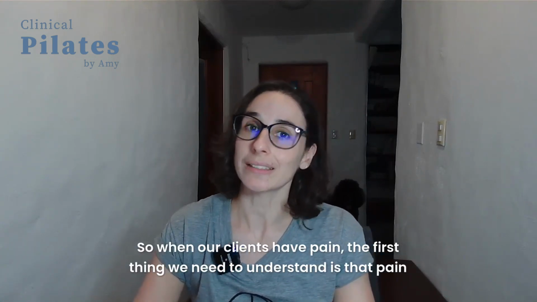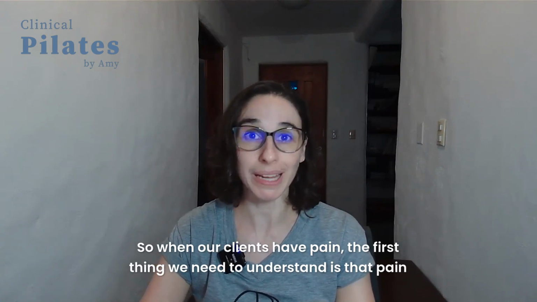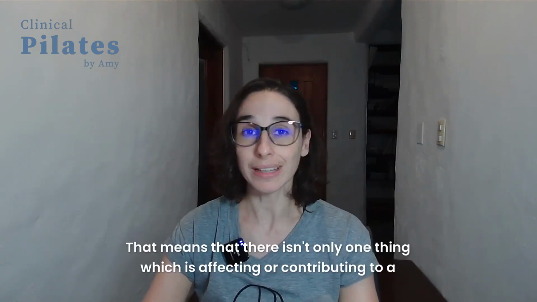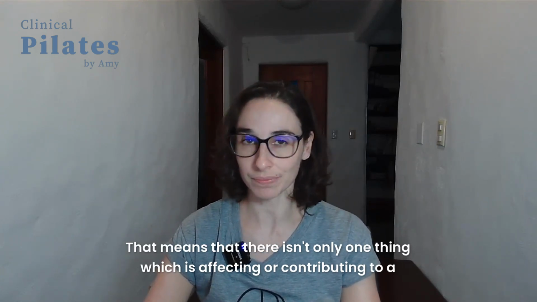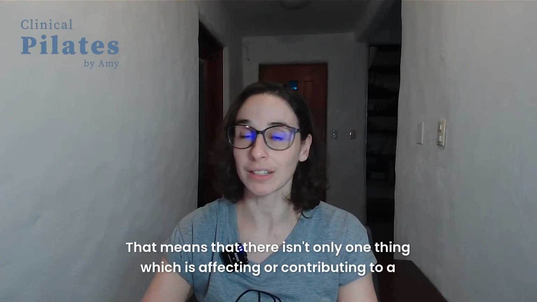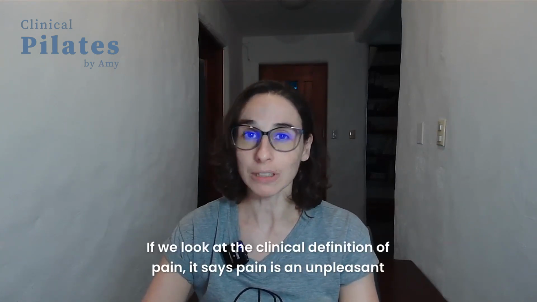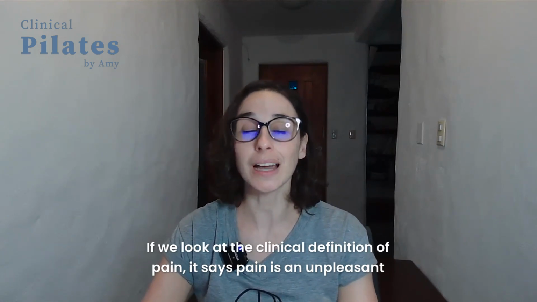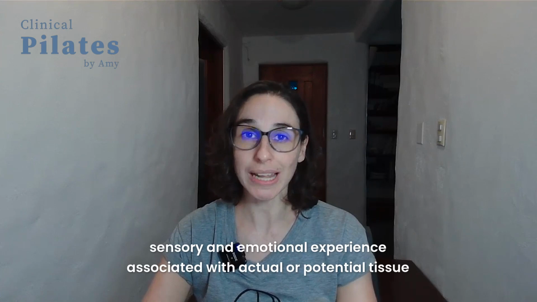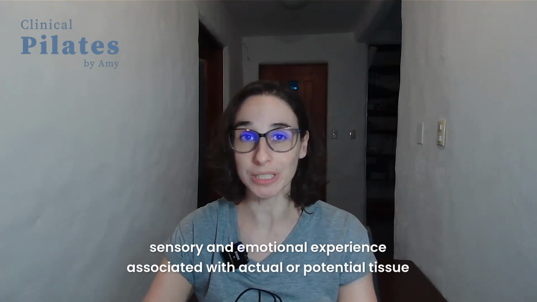So, when our clients have pain, the first thing we need to understand is that pain is multifactorial. That means that there isn't only one thing which is affecting or contributing to a person's pain. If we look at the clinical definition of pain, it says pain is an unpleasant sensory and emotional experience associated with actual or potential tissue damage.